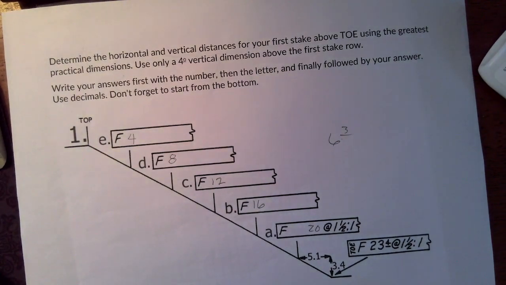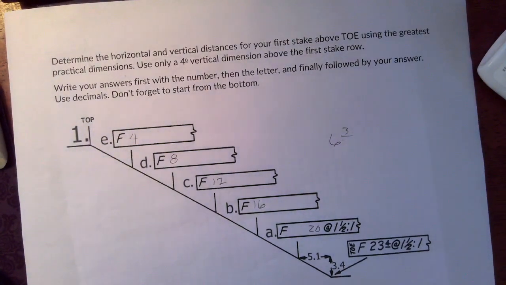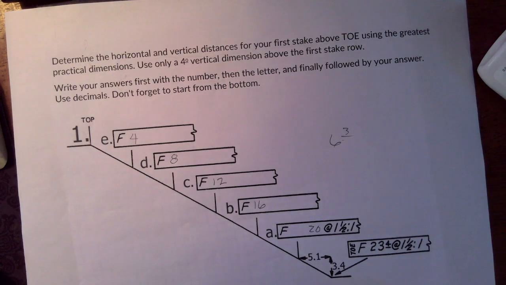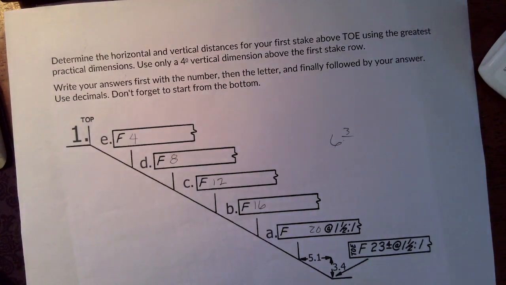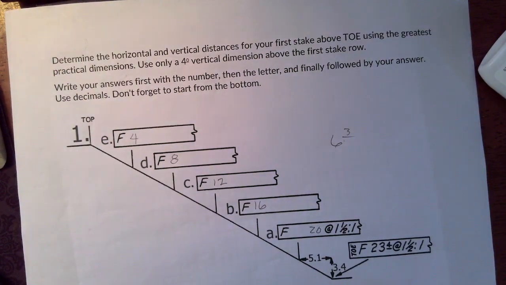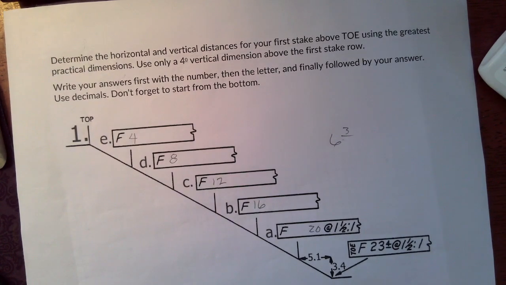So you're going to have a deal where you'll have this slope will continue and you'll have a stake here, so you're going to have to give me the horizontal and you're going to have to give me the vertical. Horizontal, and just start right here, and vertical here is 3.4. You won't have to write this small, but that's what I want on the first stake only.